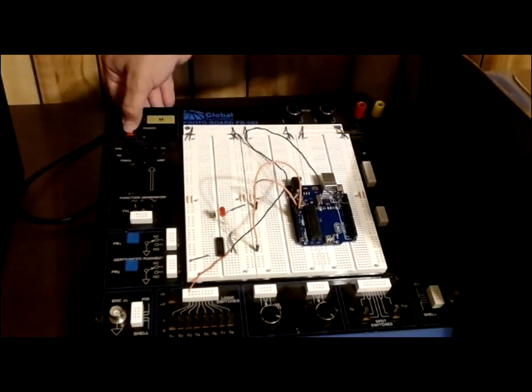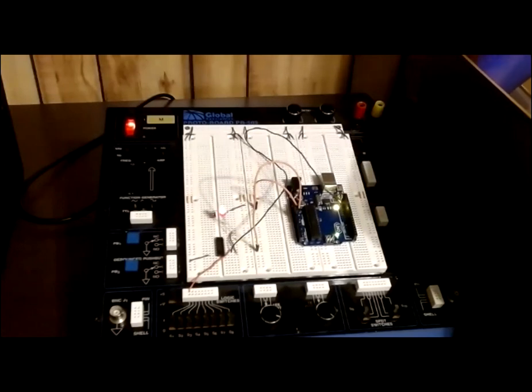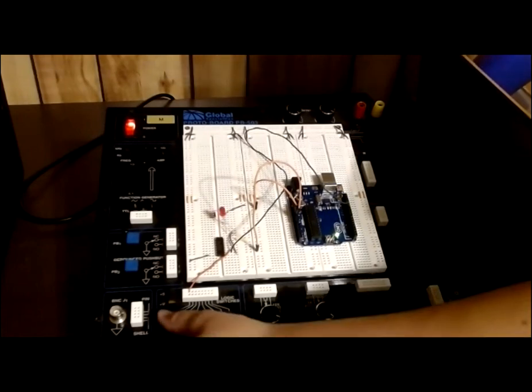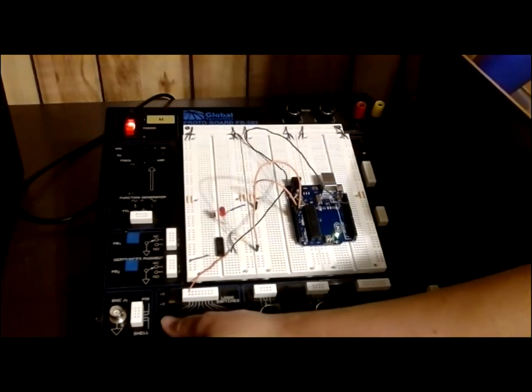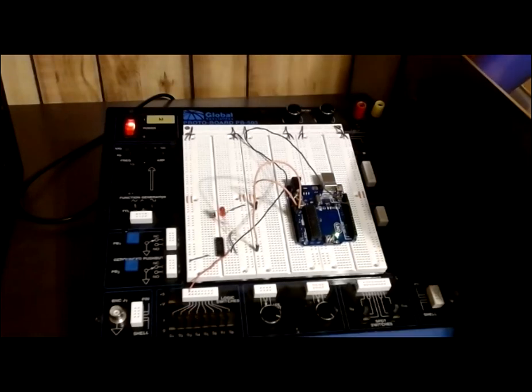So now when we turn this back on, you can see that it is being powered directly from the breadboard itself. When we turn switch 1 off, we're not seeing the LED blink at all. When we turn it back on, the Arduino is causing the LED to blink.